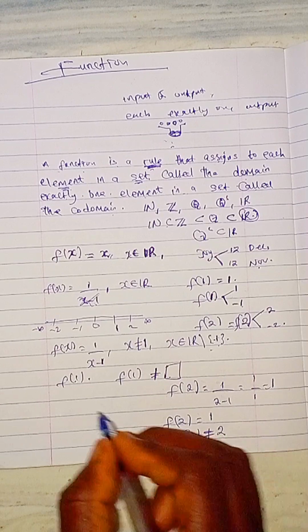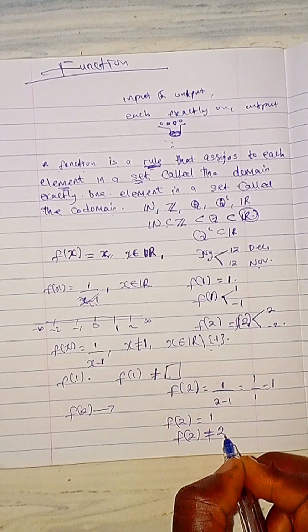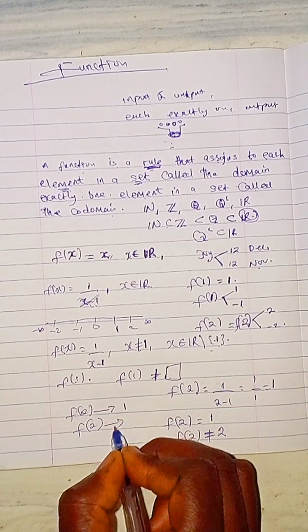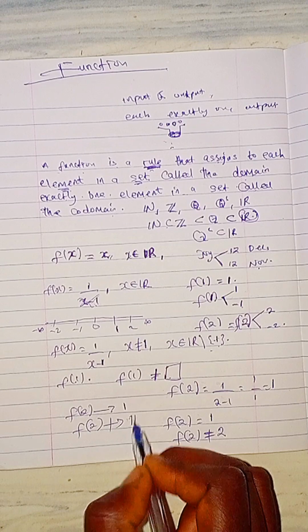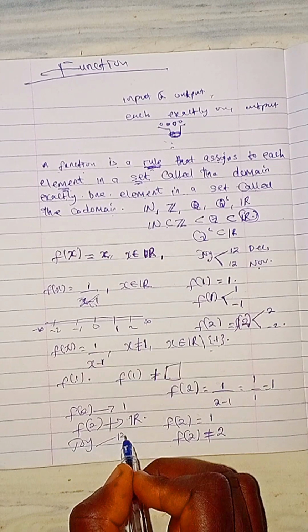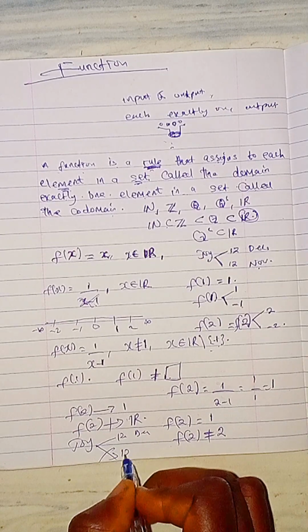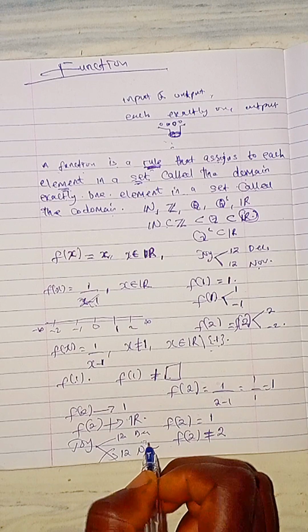That is, f of 2 gives only one value, 1. f of 2 can never give another value in the real numbers. That is like Joy's birthday is always on 12 December. Joy's birthday can never be on 12 November, or any other day.